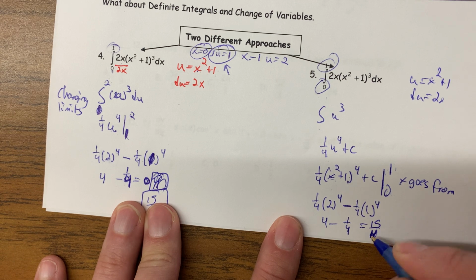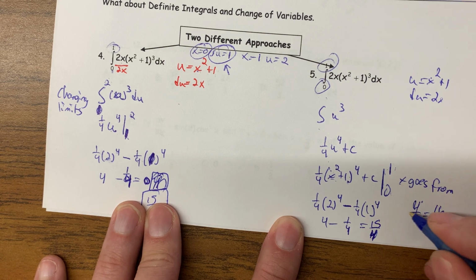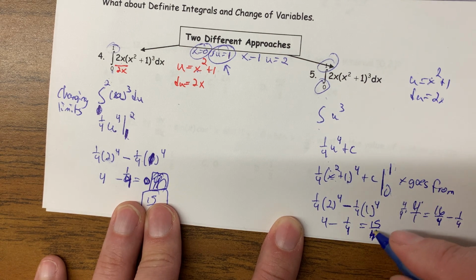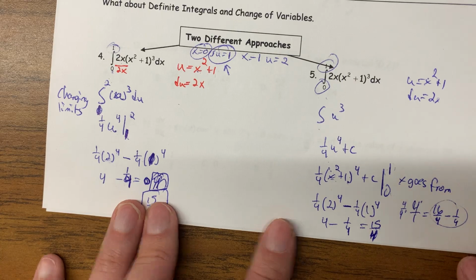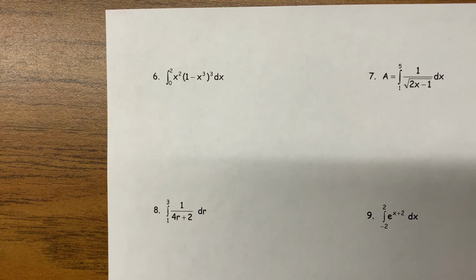So 15/4. What I'm doing here is I'm saying 4 is 4 over 1, which is 16/4. 16 divided by 4 is 4. And so 16/4 minus 1/4 is 15/4. I'm getting a common denominator. That's where that's coming from. All right, guys, why don't you try one on your own?